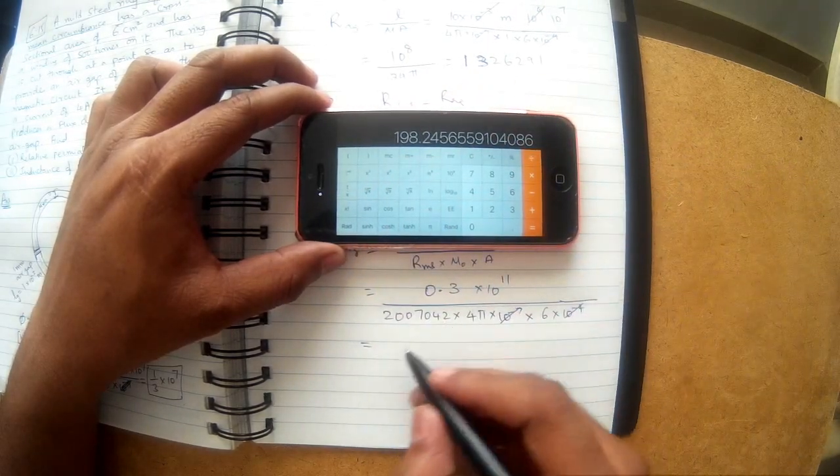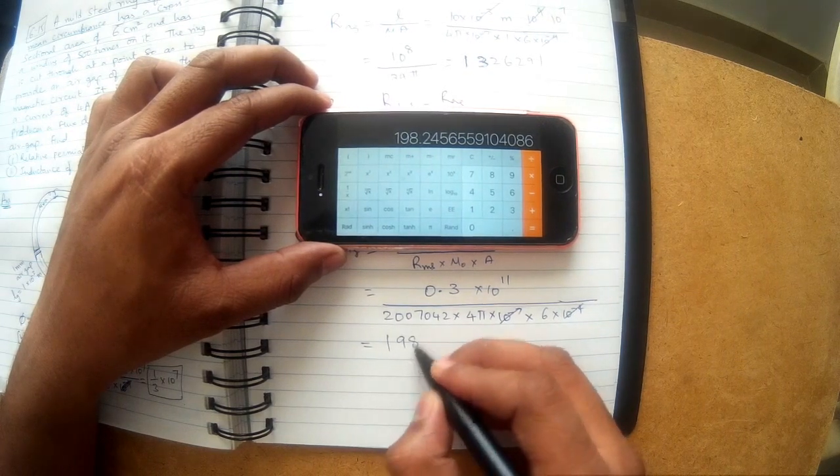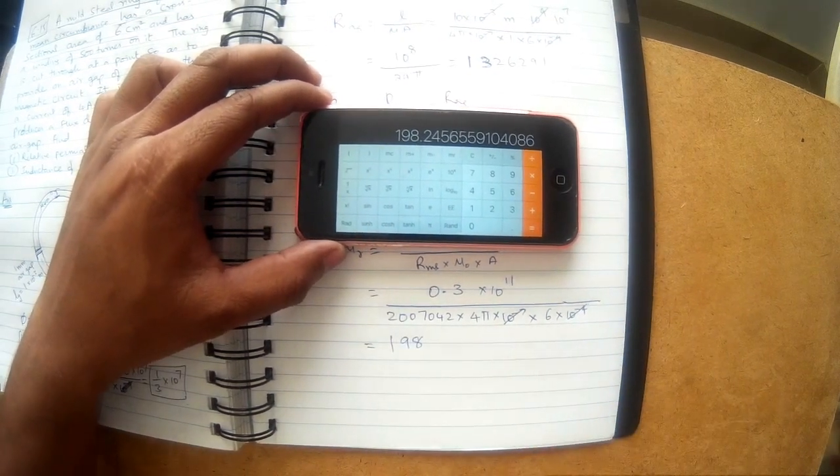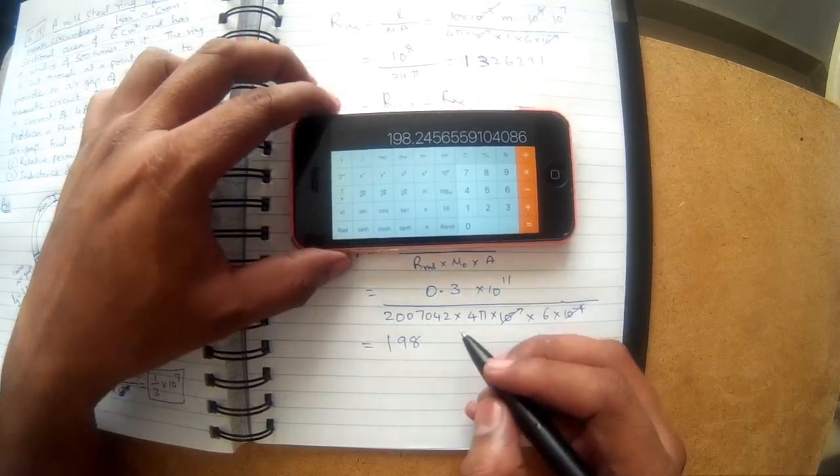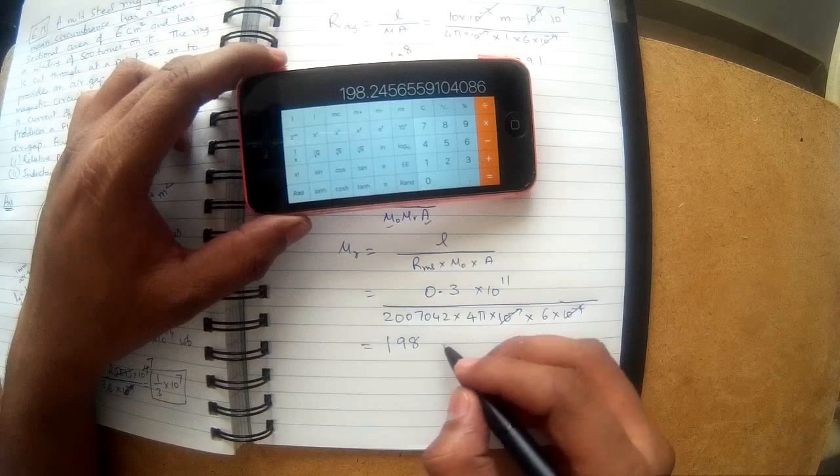So finally I am getting the value 198.2. So this 198 is supposedly the mu r of the mild steel.